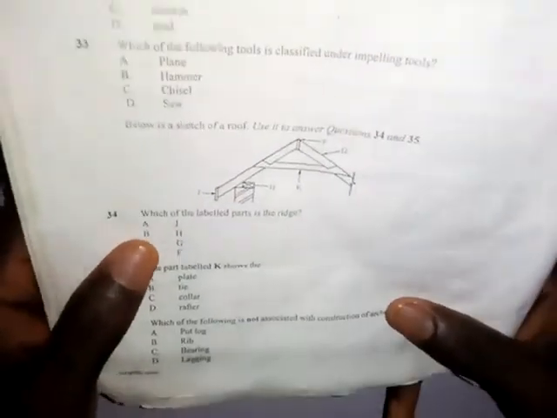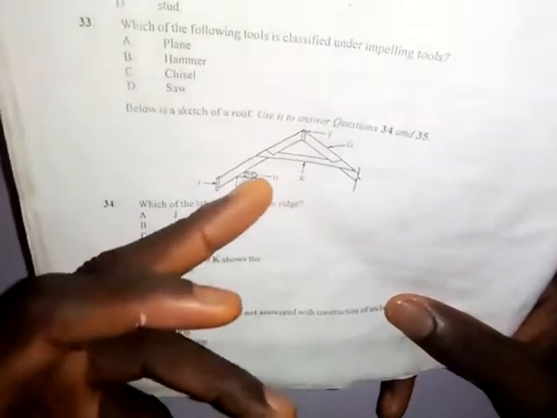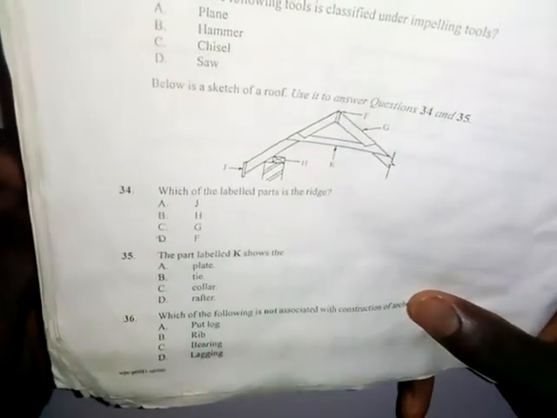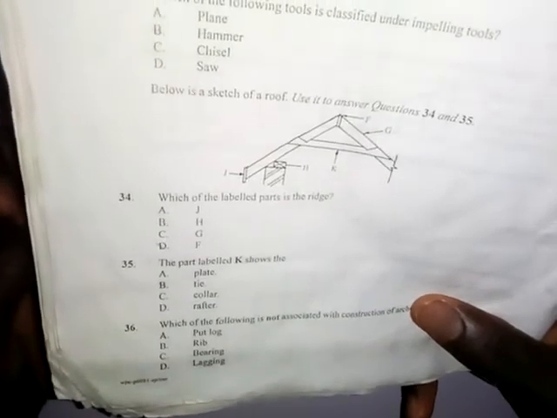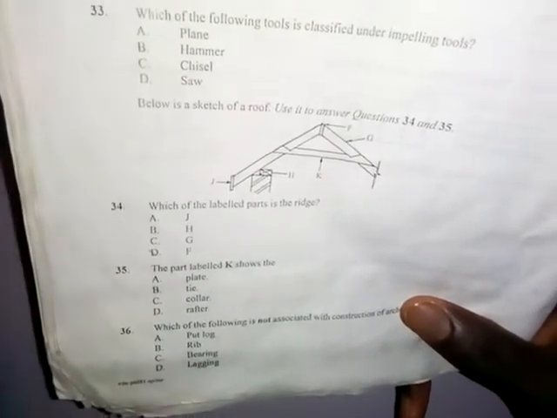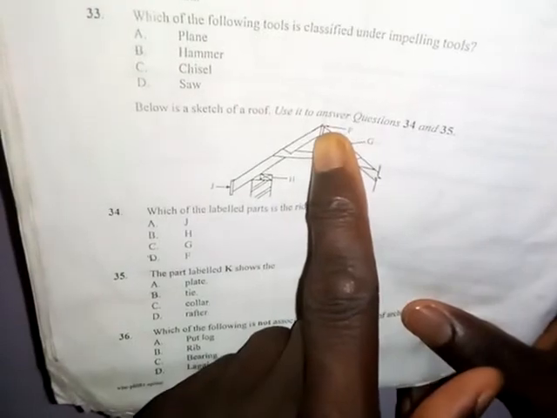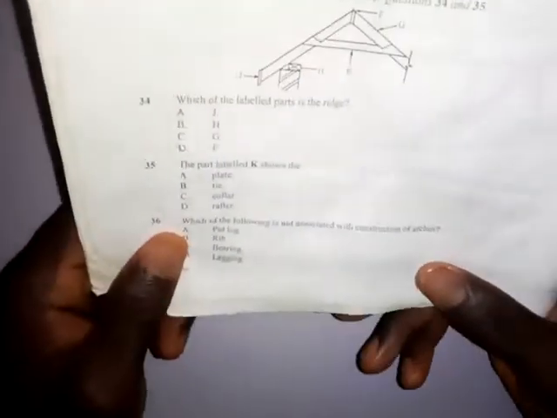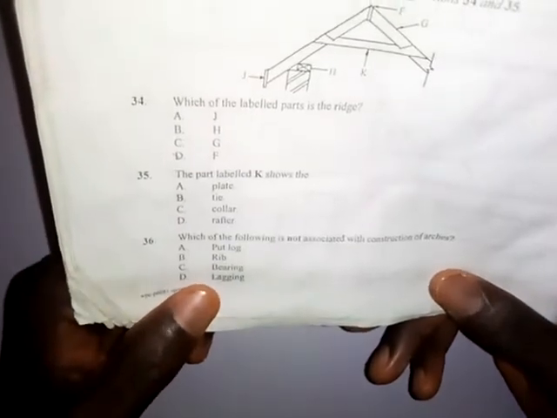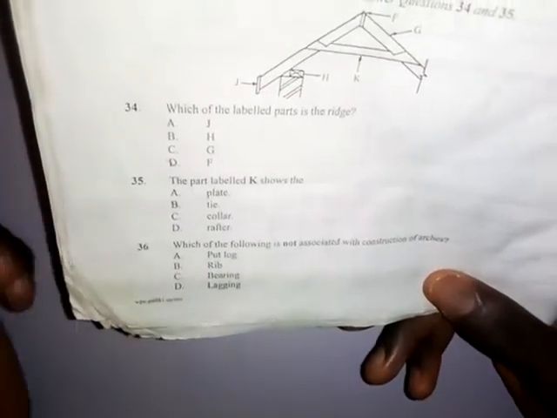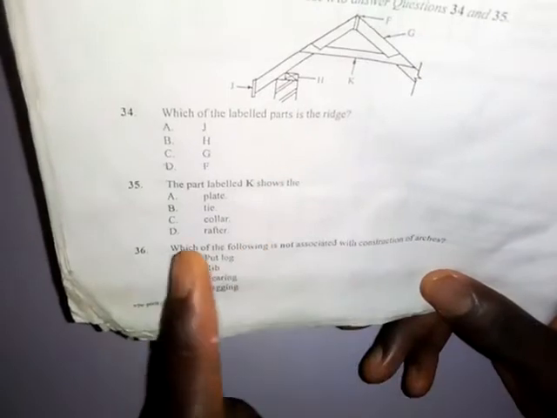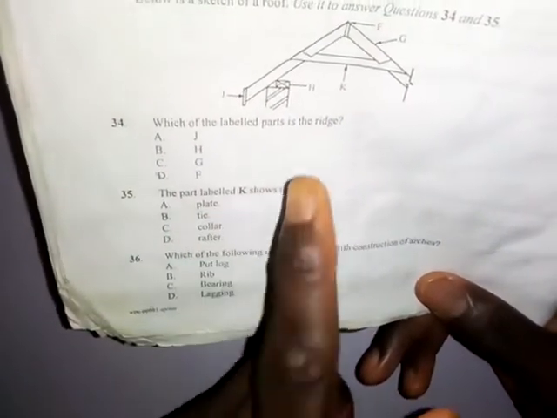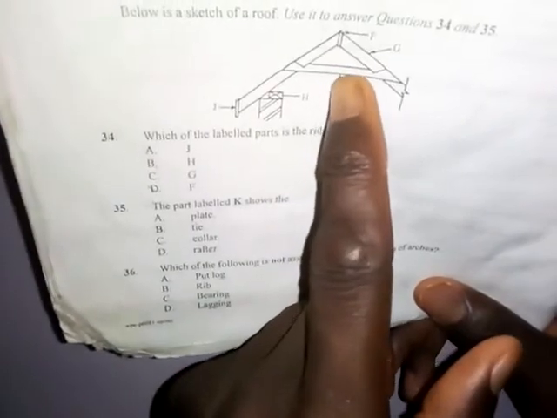Questions 34 and 35: we have to use this diagram to answer questions 34 and 35. Question 34, which of the labeled parts is the ridge? The ridge is this point, and that is F. Option D is the correct answer. Question 35, the part labeled K shows the tie beam. So take note of that. This is the tie beam.